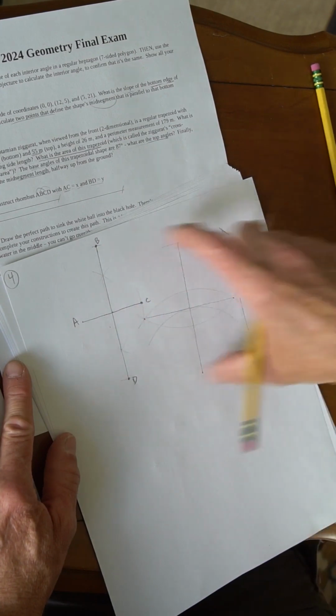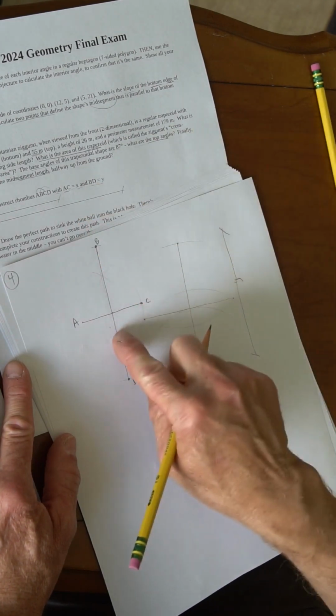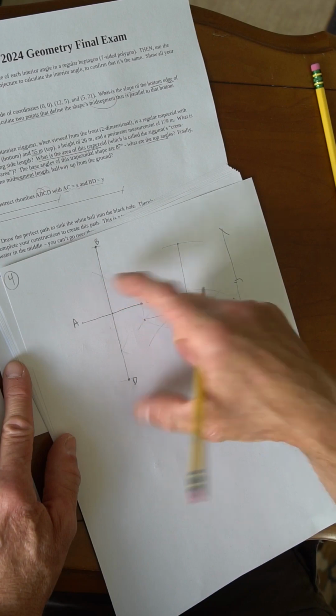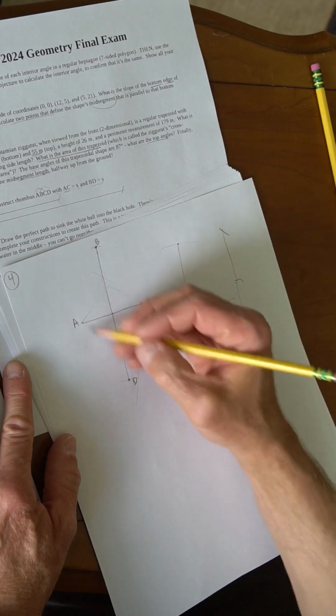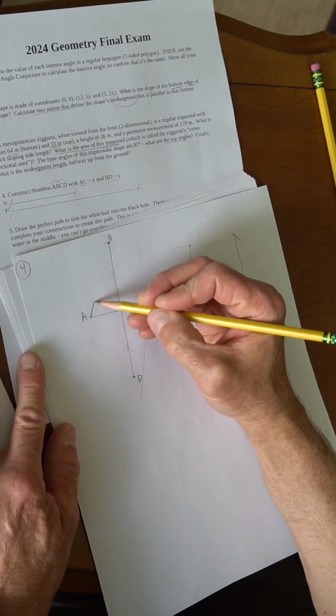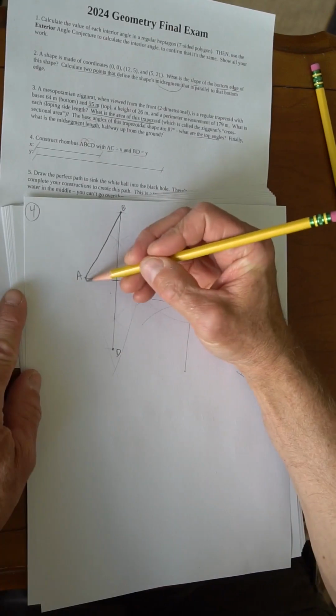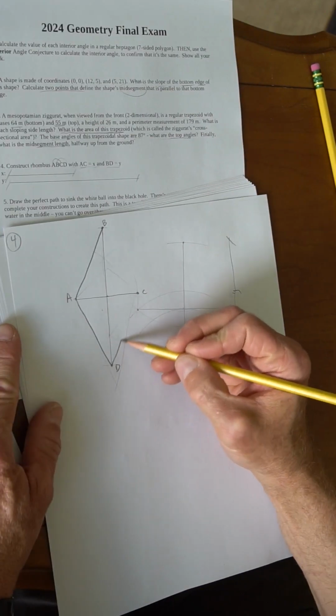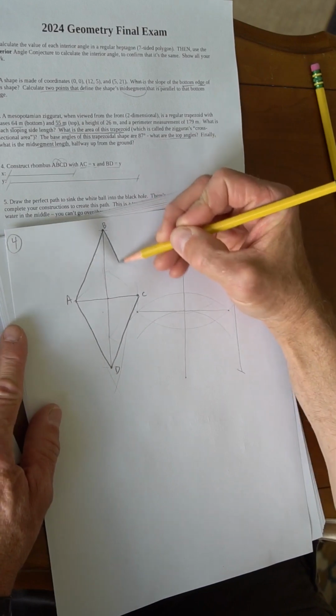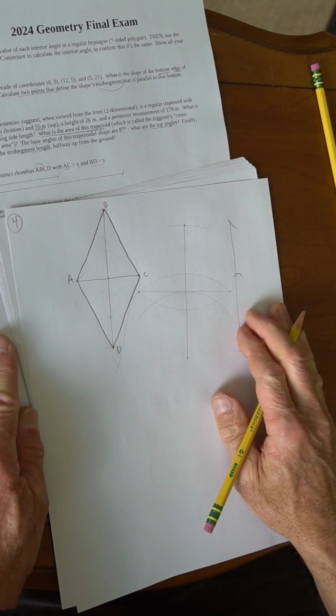If I simply took y and placed it random in here, it could be that my rhombus was more of a kite than a rhombus. But as I've done it here, this should come out to a perfect rhombus where all 4 sides are equal. And that's number 4.